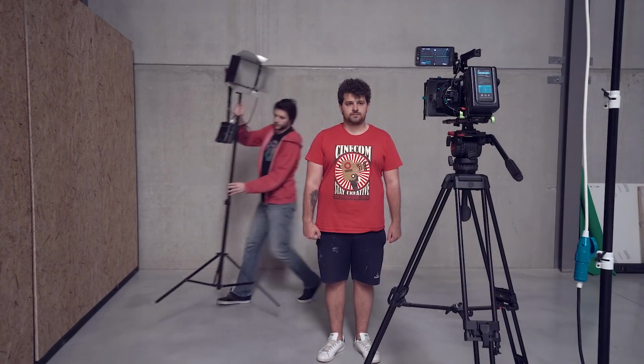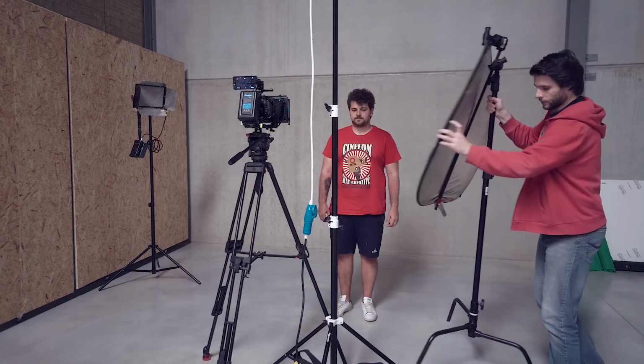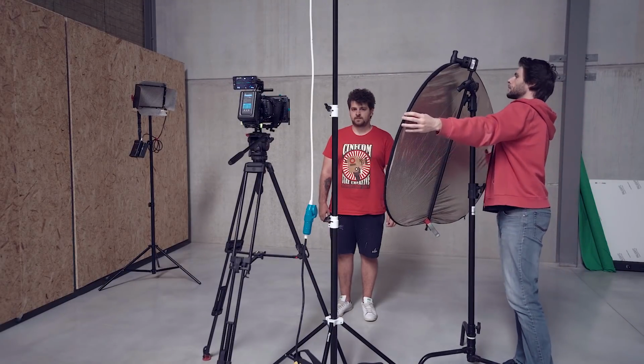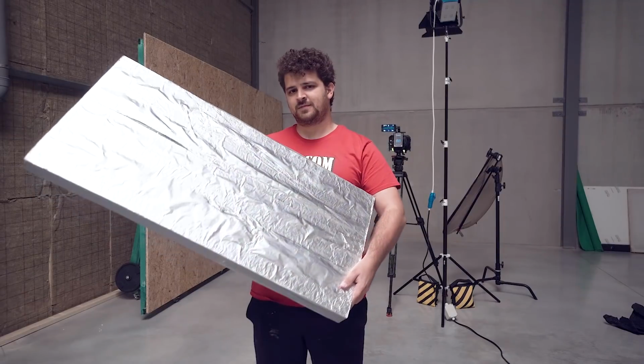We'll put that LED panel behind the talent on either the left or the right side. And on the opposite side, in front of the talent, we'll then place a reflector, preferable with a silver side. If you don't have this, you could also wrap a foam board with aluminum foil. Now this will reflect the flashlight and will also illuminate the front side of the subject.